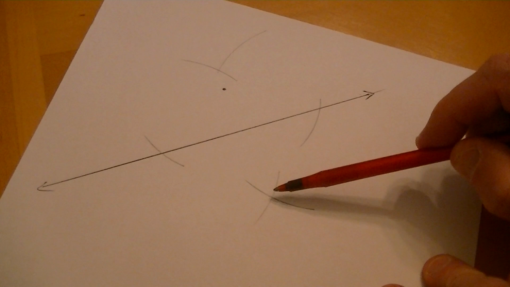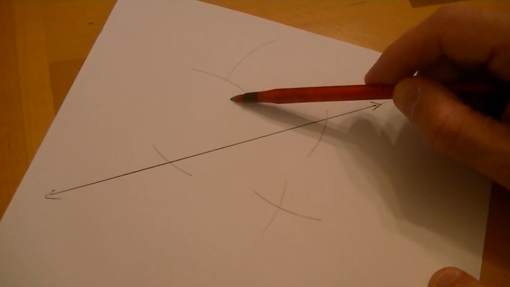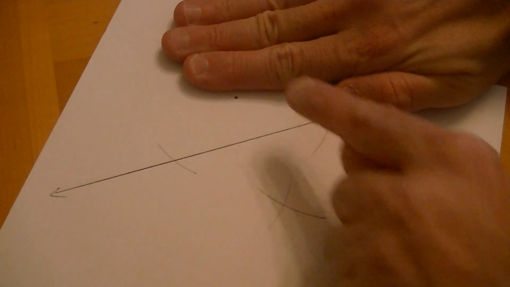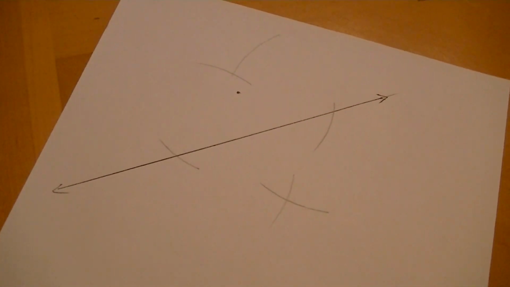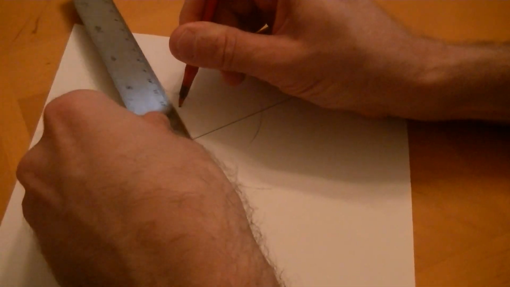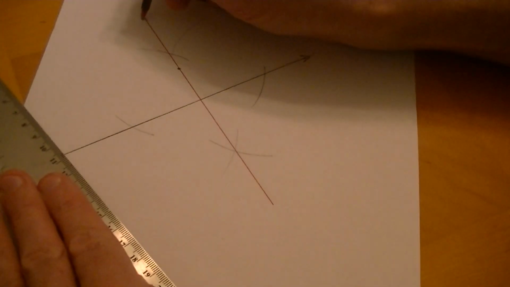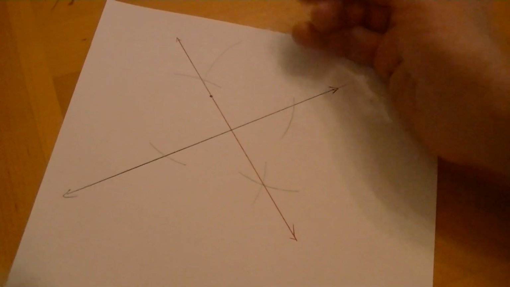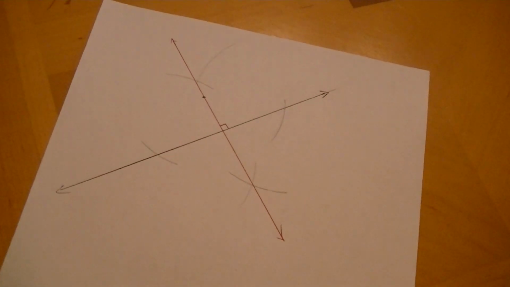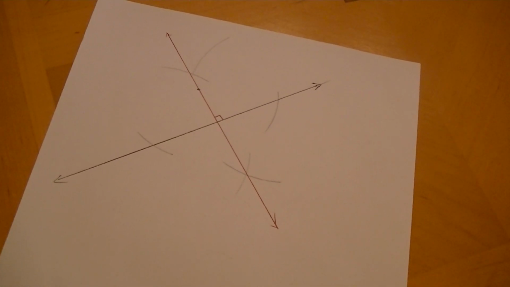And if I connect this intersection point to that one, it'll also go right through the point I started with. So really, those arcs aren't even necessary. From this point to that point is going to be my perpendicular line. Remember, we always put the pencil or pen down first and then line the ruler up against it. So here is my red line perpendicular to the black line, and I mark it with a right angle to show it's perpendicular.